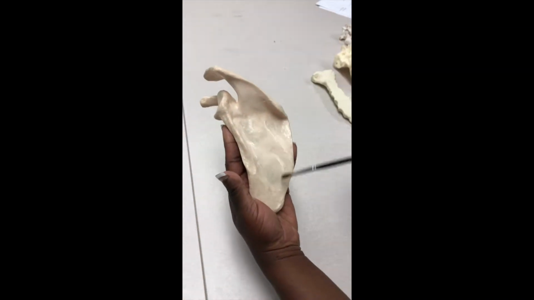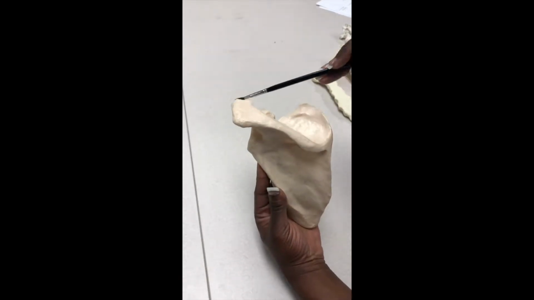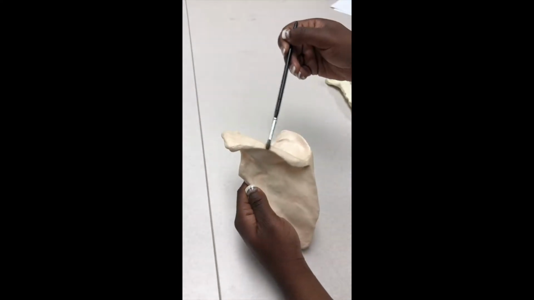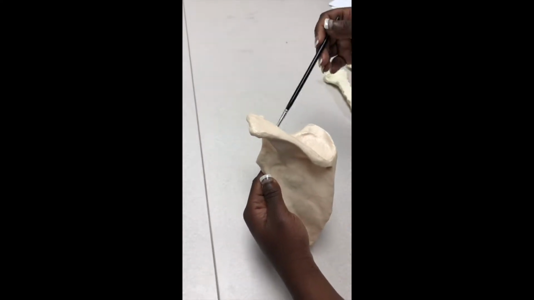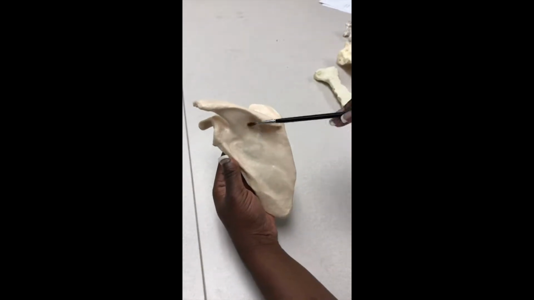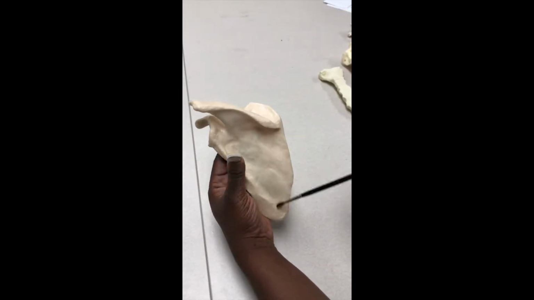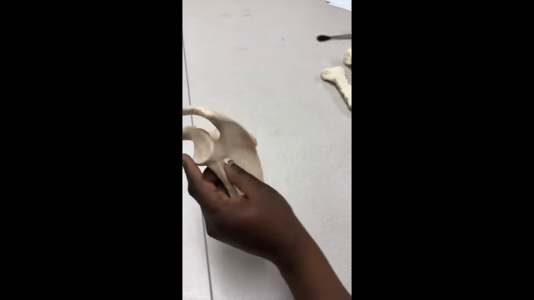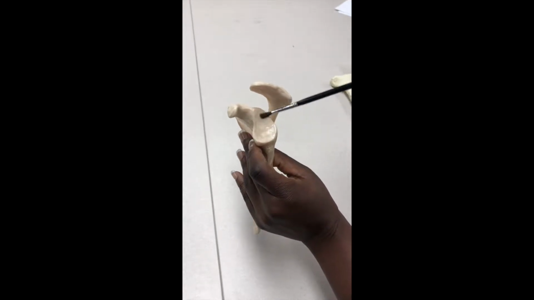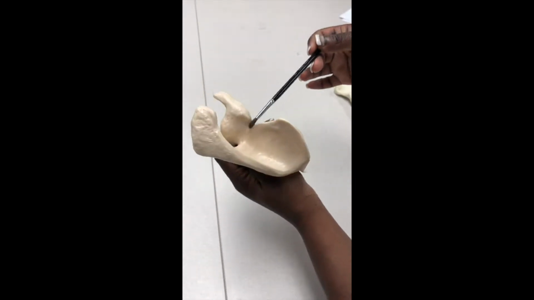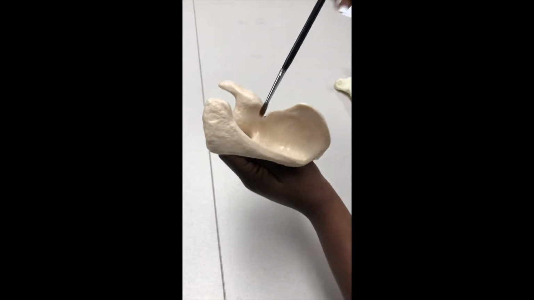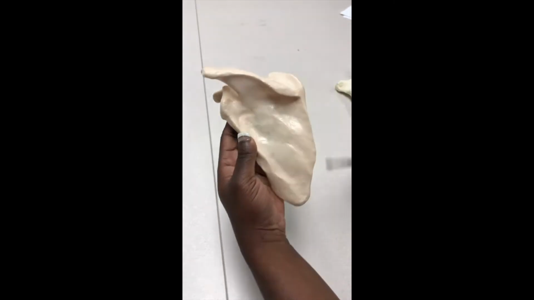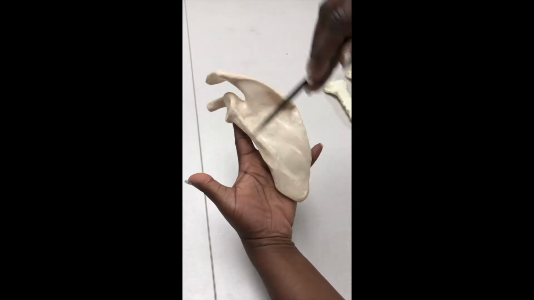This is the scapula. This is the acromion. This is the coracoid process. This here is the spine. This is the supraspinous fossa. This is the infraspinous fossa. This is the subscapular fossa. This is the glenoid cavity. Here is the suprascapular notch, which is here. And then you have the superior border, the lateral border, the medial border.